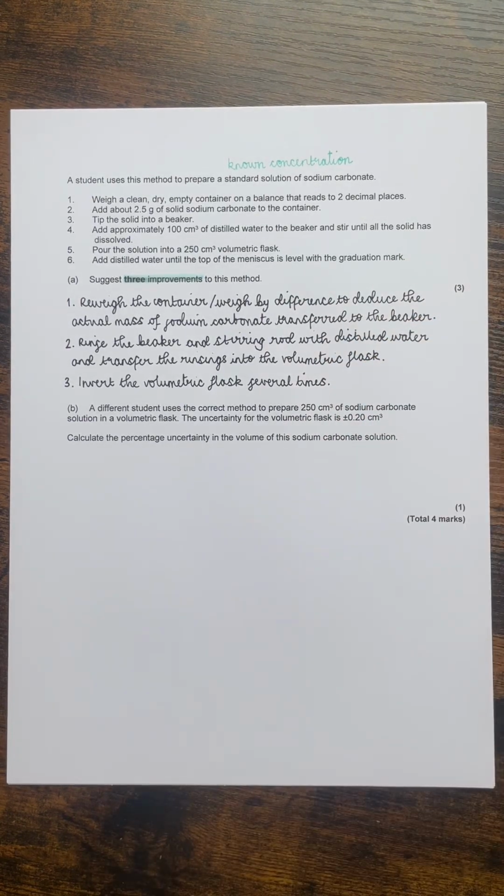The others that you could have mentioned, measuring and recording all the masses to 2 decimal places. If you're using a 2DP balance and it says add about 2.5 grams, well, again, we still need to know what about 2.5 grams we've added. So yeah, recording everything to 2DP. We could have also had, with regards to filling up the volumetric flask, adding the distilled water as we get closer to the meniscus with a pipette. So we can be more careful and we can be therefore more precise with stopping at the point in which the top of the meniscus is on the graduation mark.